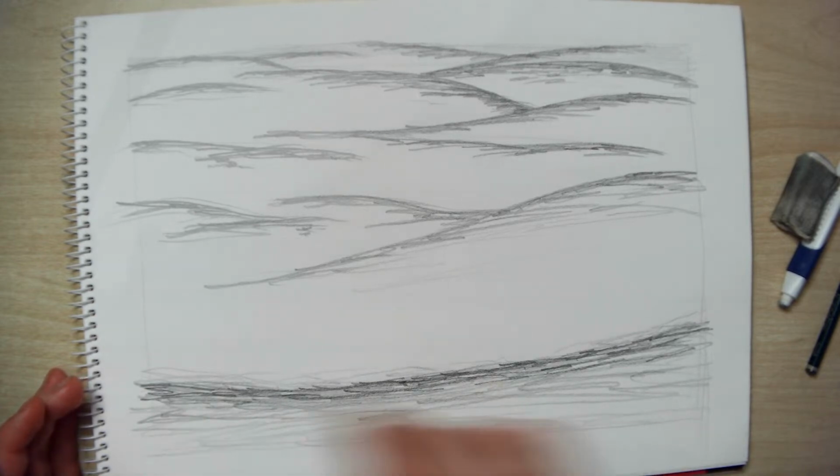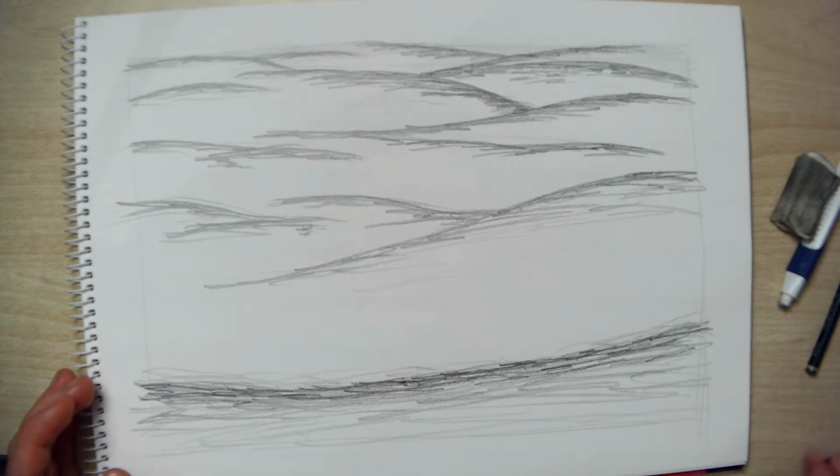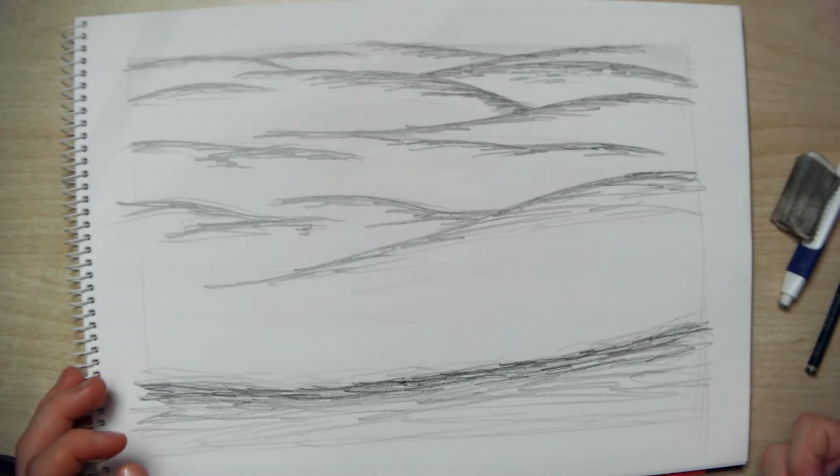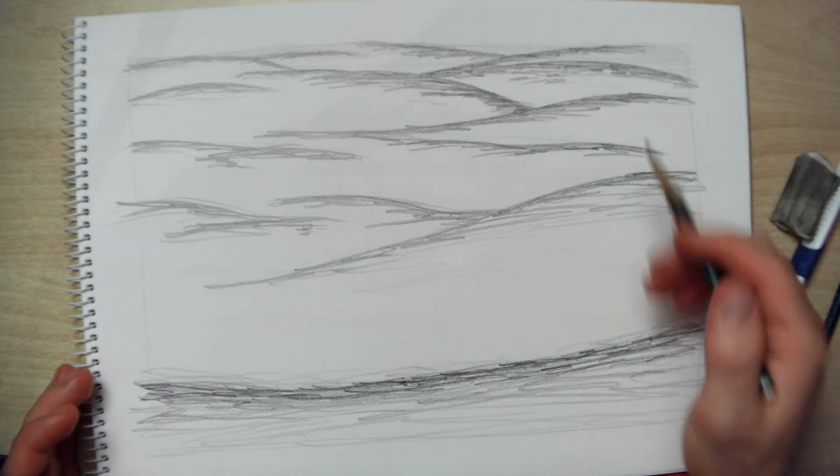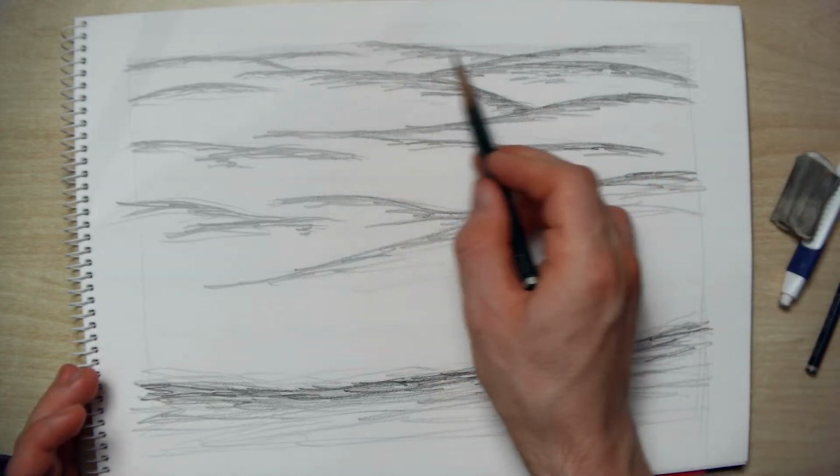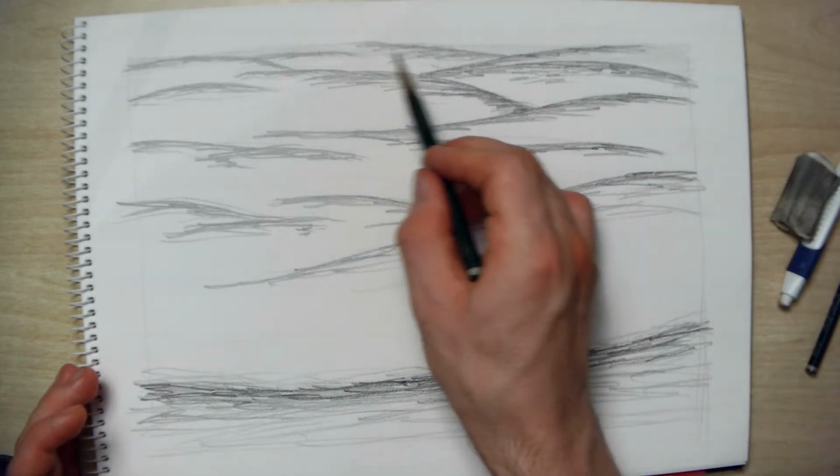Maybe like so. It doesn't really look like any terrain, any elevation, but that's what I came up with. That's what I think is a beginning of learning to draw this type of stuff. So that's what I'm going with.